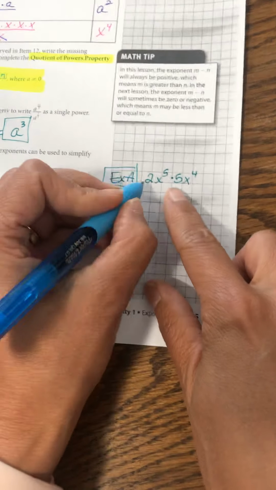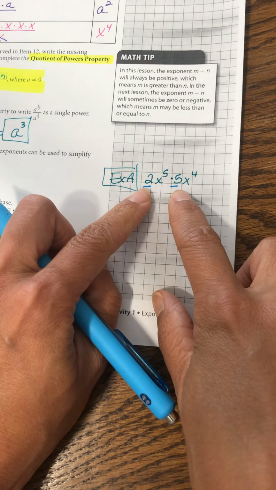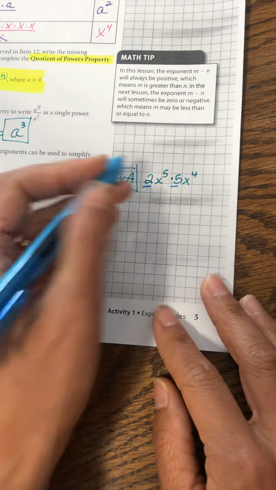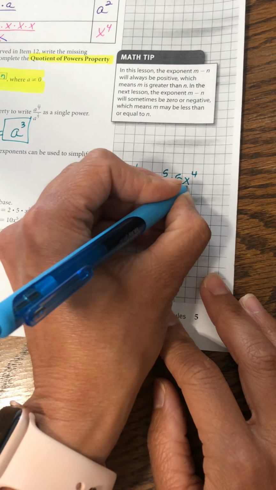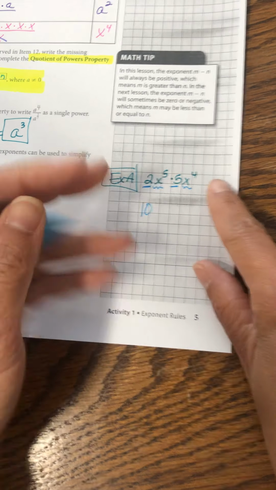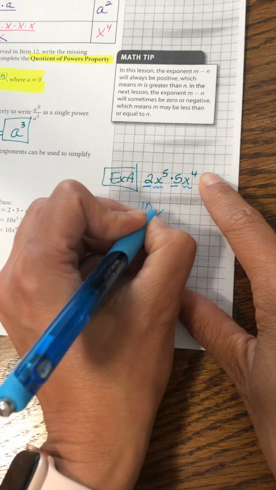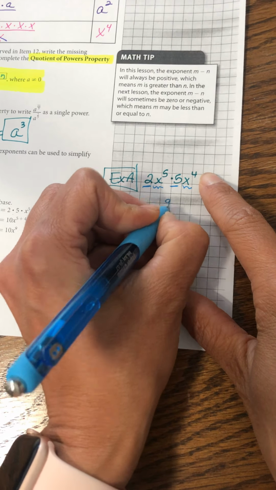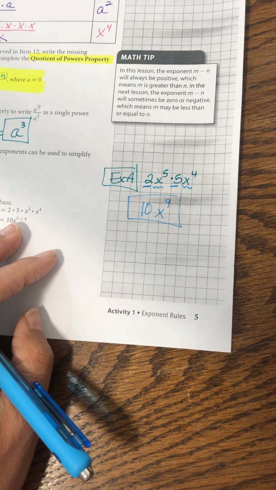We're multiplying, so we can always multiply, right? These are like terms, so we can multiply them. So 2 times 5 is 10. And then x to the 5th times x to the 4th. We're multiplying like bases, so we're using the product rule. So that means that we add those exponents. So that would be x to the 5 plus 4, which is 9. So there's really not a lot of work to show for that type of problem.